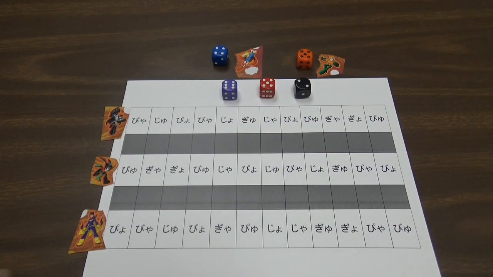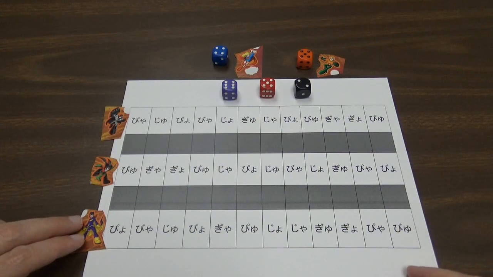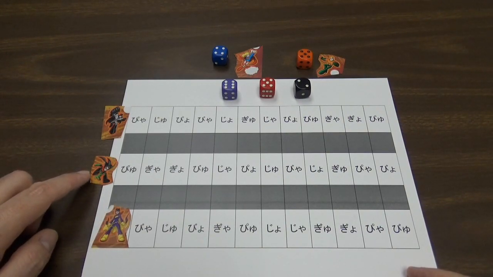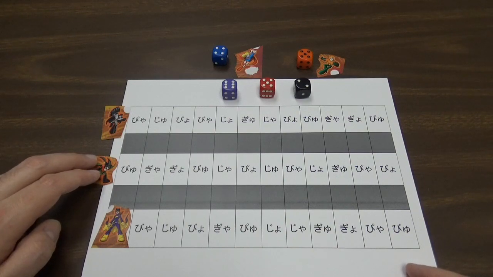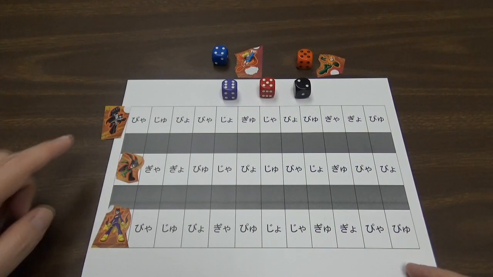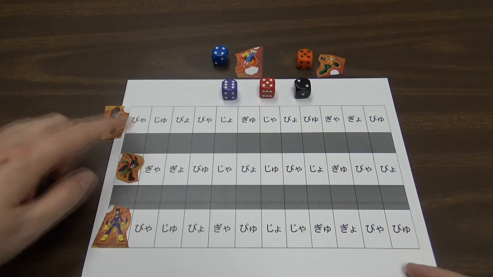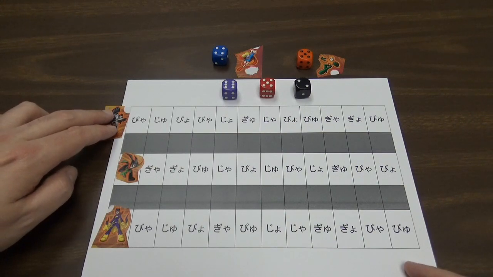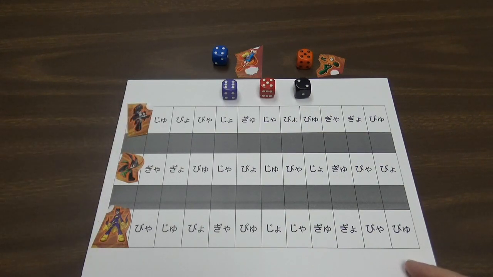So right down here, Batgirl, her first glide is pyo. If the student says that successfully, they get to advance onto that space. Next comes Robin. His glide is pyu. He got that correct, and then he gets to move on. Then the lowest number with a 2 was Batman. His first glide is pya. Let's say he got that right and gets to move on.